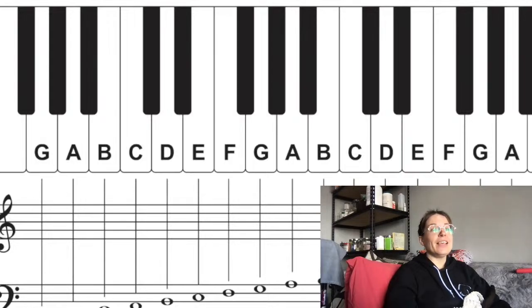So if we're looking for the first scale degree, you can also call it do, or the one, or the root. This is all interchangeable language, okay?